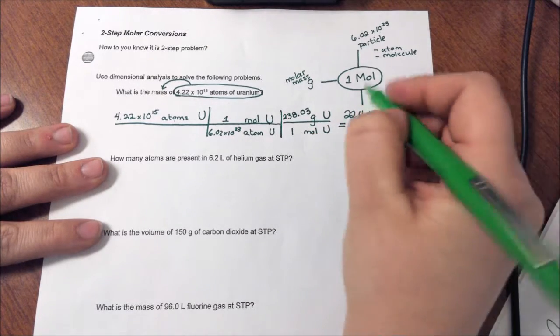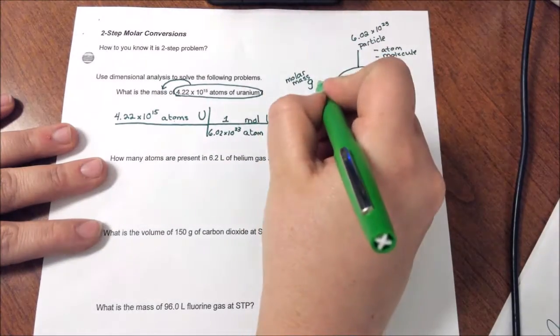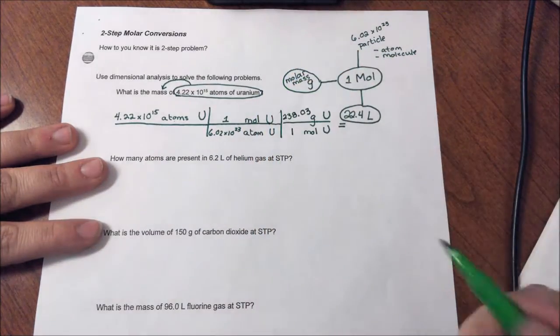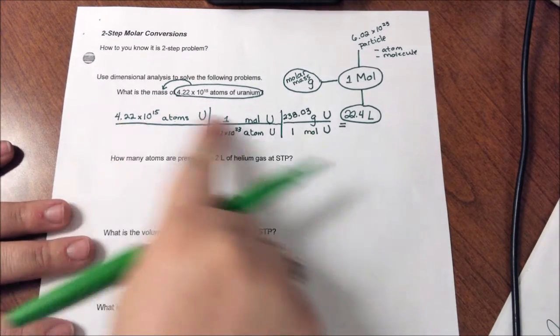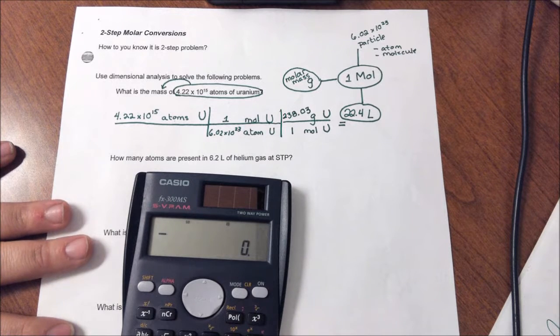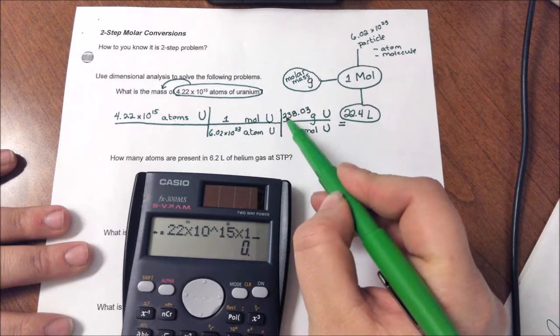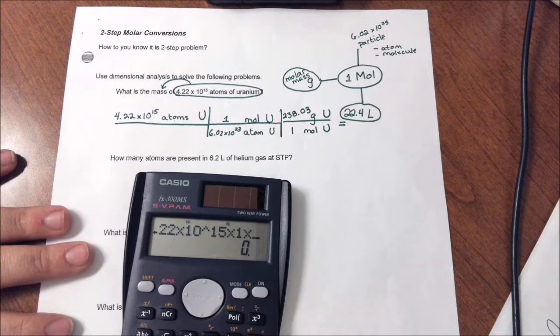So now we're going to multiply. Now remember, this stuff belongs up here, so this is part of my mole map. I know it kind of bleeds in. Okay, so now I'm going to go ahead and set up my multiplication and division. So I've got 4.22 times 10 to the 15th. I'm going to multiply times 1, and then multiply again times 238.03.